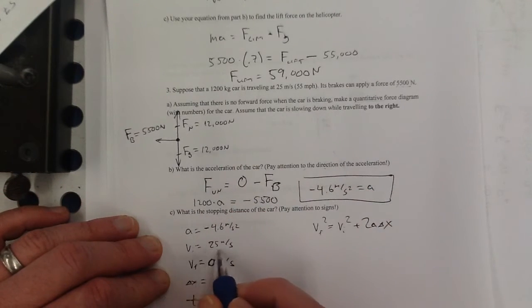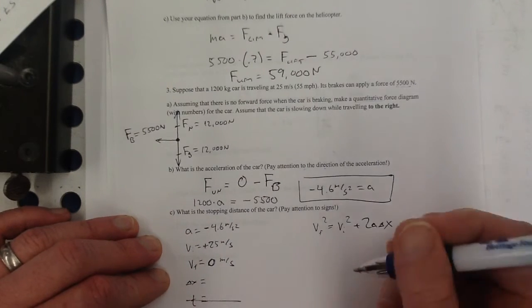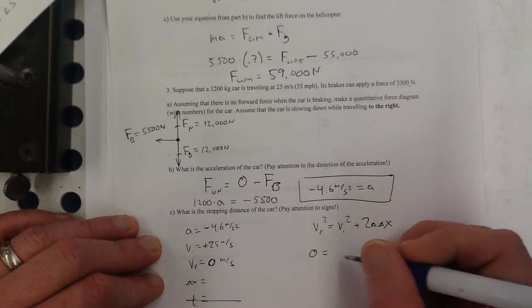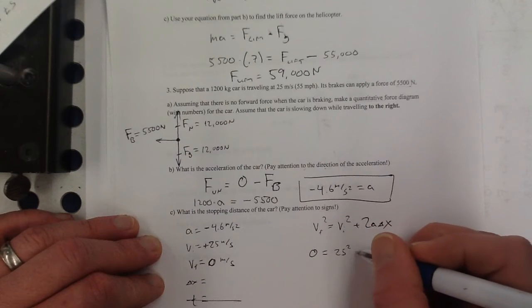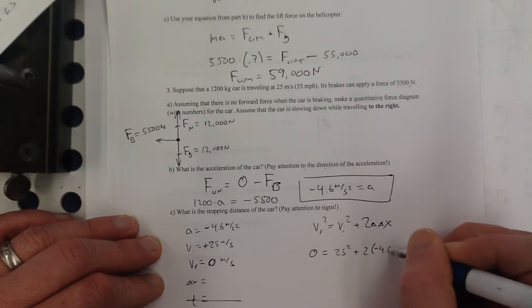If the car is going in the positive direction and it's slowing down, then that must be negative. So anyway, if you do that right, it should look like this.